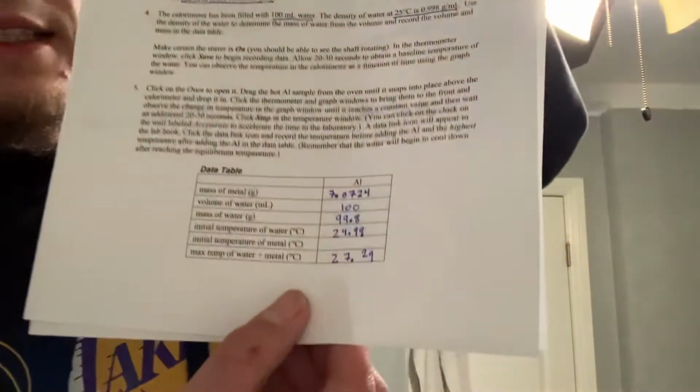So here's our data table of aluminum right here. We had to figure out the mass of the metal in grams, which was 7.0724 grams. And then the volume of the water in milliliters, which was 100. And then the mass of water in grams, which was 99.8. Then the initial temperature of water in Celsius, which was 24.99 degrees Celsius. And the max temp of water plus metal, which was 27.29 degrees Celsius.